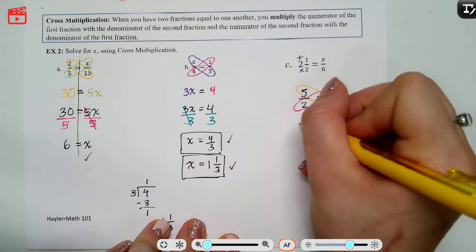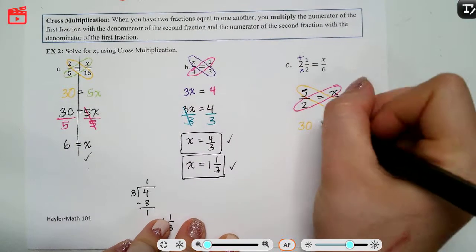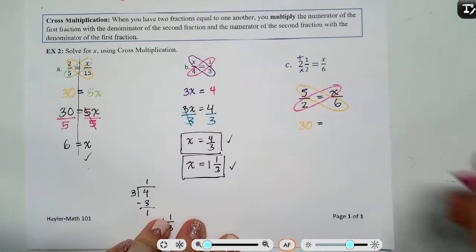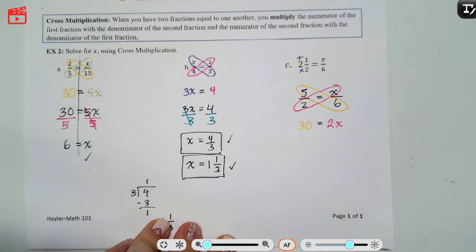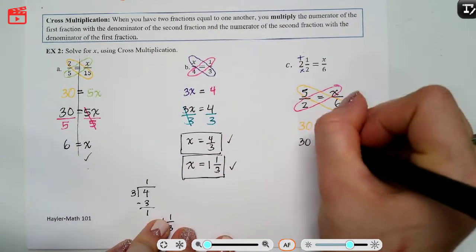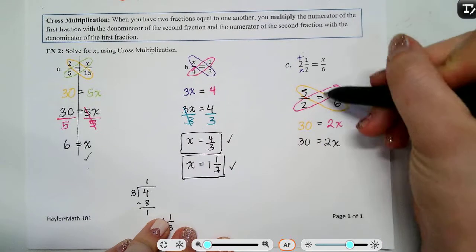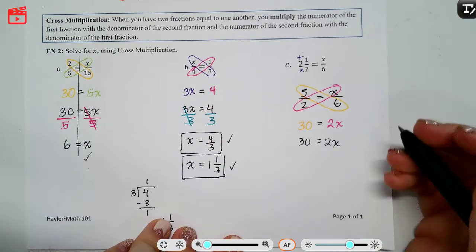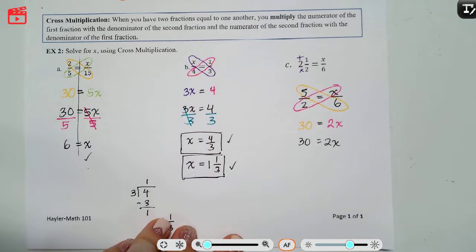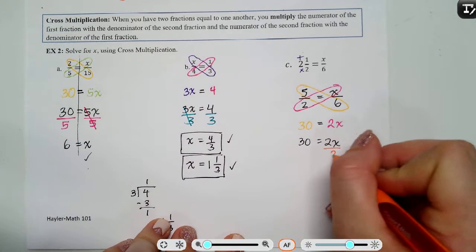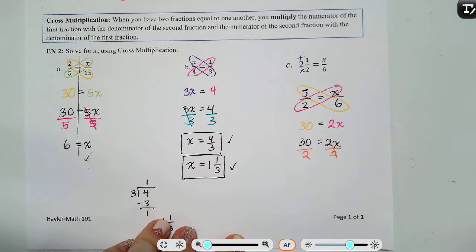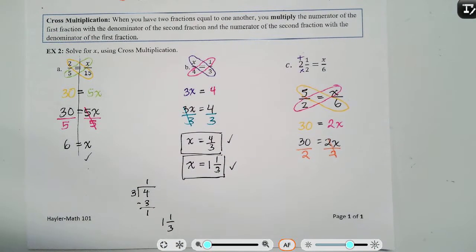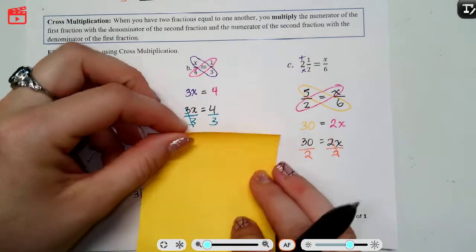It's going to be 5 times 6, which is 30, equals 2 times x, which is 2x. All right, so we have 30 equals 2x. Notice my equal signs are lining up pretty well. Alrighty, and then got to get x by itself, so let's go ahead and divide by 2 to get x by itself. 30 divided by 2 is going to be, oh gosh, what if we don't know what 30 divided by 2 is? All right, let's go ahead and figure out how to do that by hand.